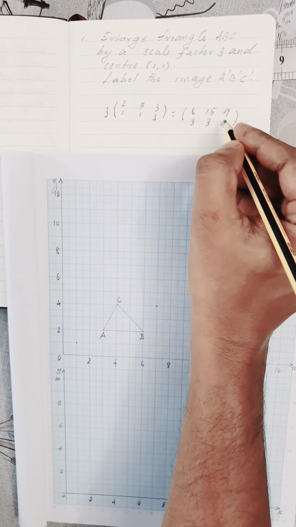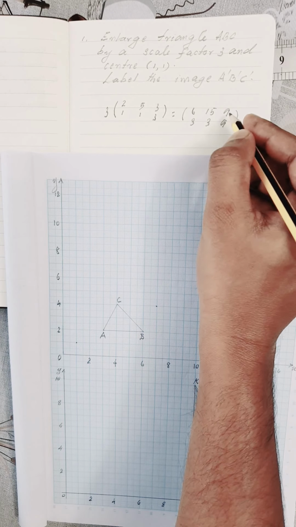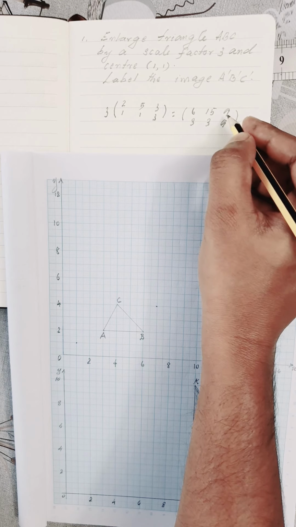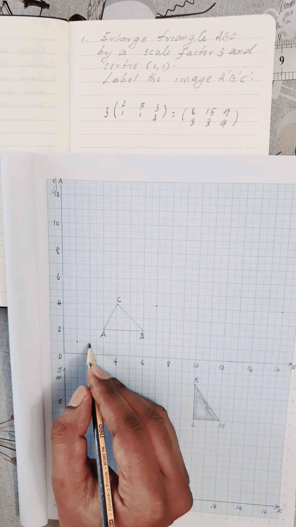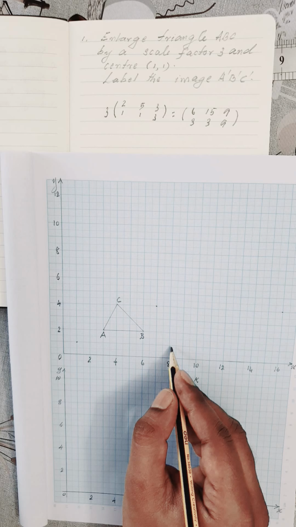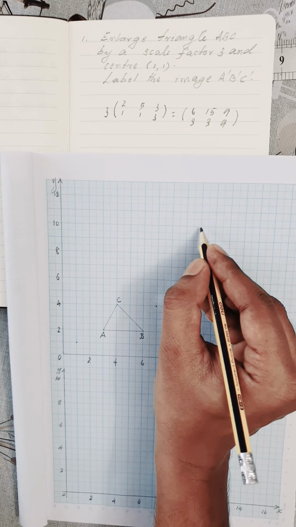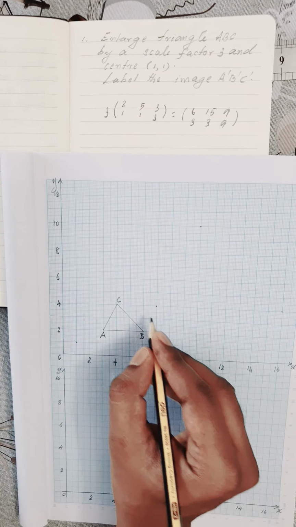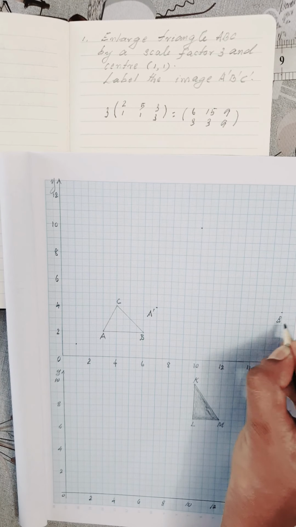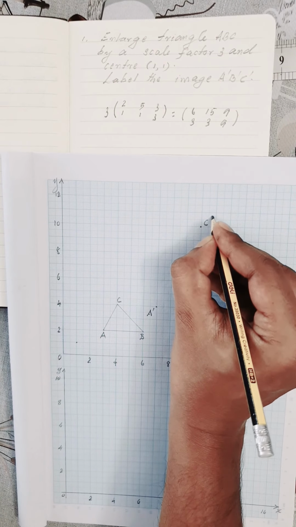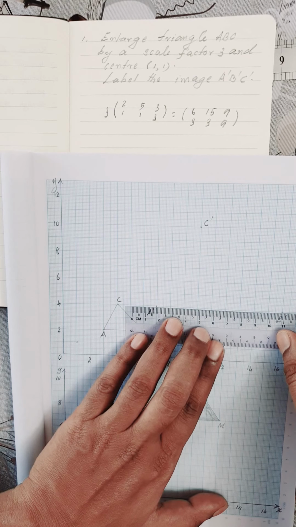Third point has the vector (9, 9) from the center. Do remember, these are not the coordinates, but it's a vector from the center. In other words, the horizontal and vertical distance from the center. So this is the center here, (1, 1), and the vector is (9, 9), 9 units horizontally and 9 vertically. That's the third point. So let's mark the points as A dash, B dash, and C dash. By joining these 3 points, you get the image triangle A dash, B dash, C dash.